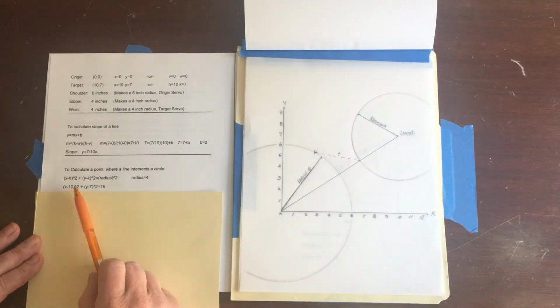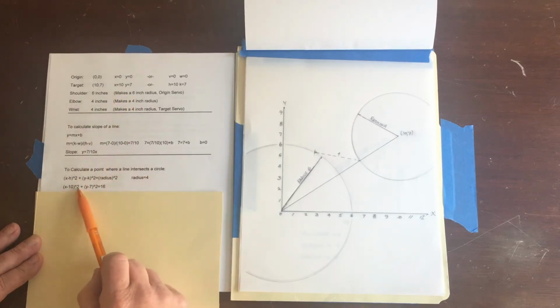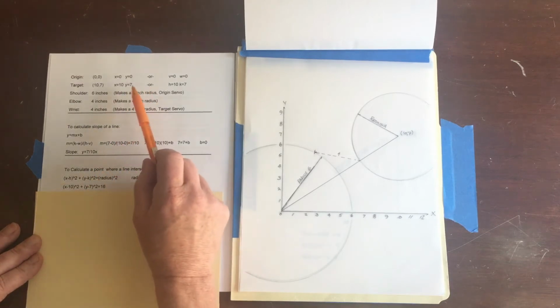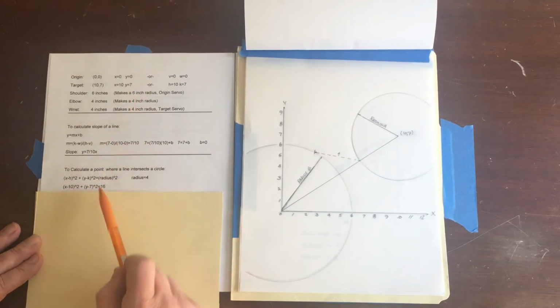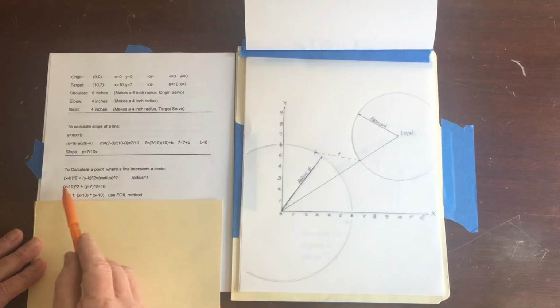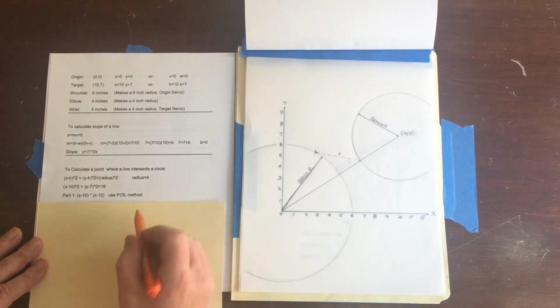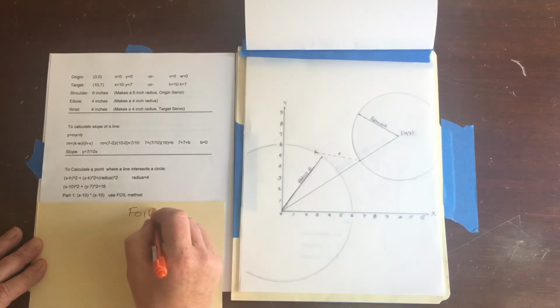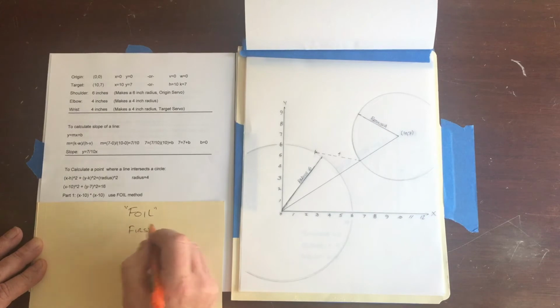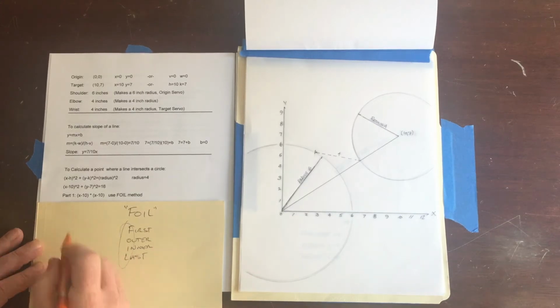So going back to the chart here, we take x minus 10 squared plus y minus 7 equals the radius squared, which is 16. You then now need to factor this out. And I learned it using something called the FOIL method. FOIL stands for first, outer, inner, last, or FOIL.